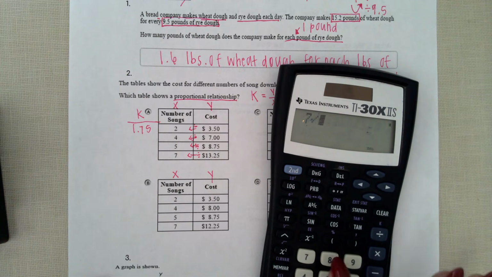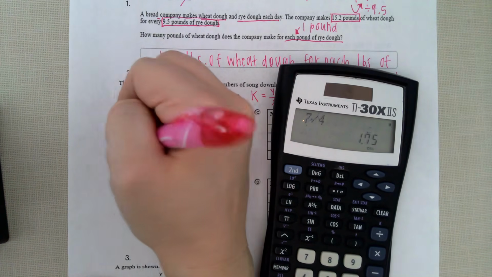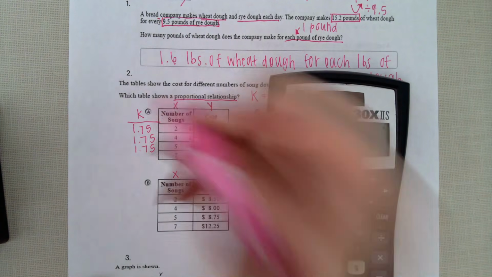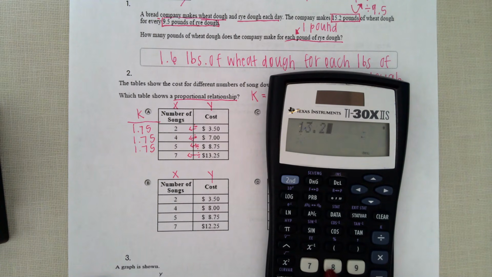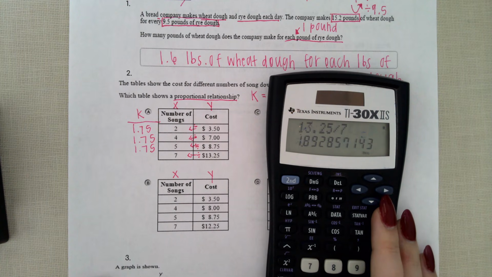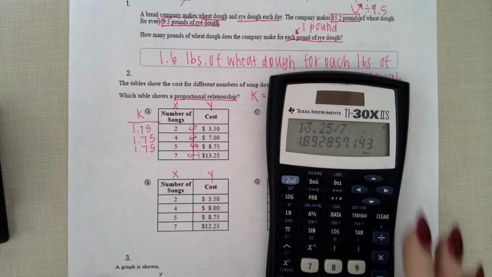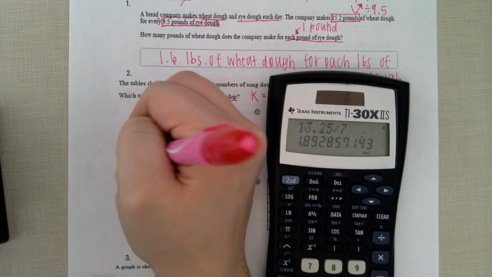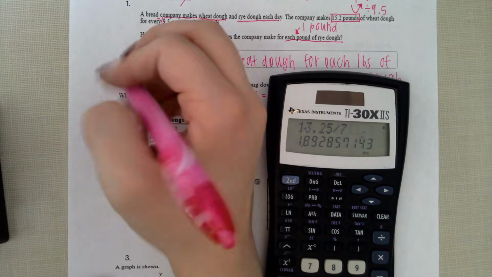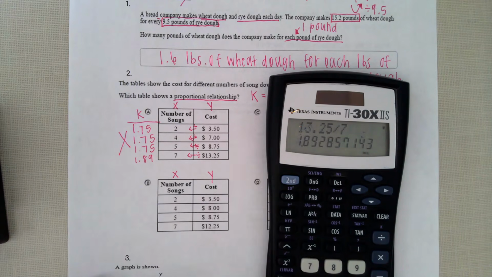Then I do 7 divided by 4, and I get 1.75. 8.75 divided by 5, 1.75, and 13.25 divided by 7. I get 1.89. So I should immediately think this is not a proportional relationship. My constants of proportionality do not line up.